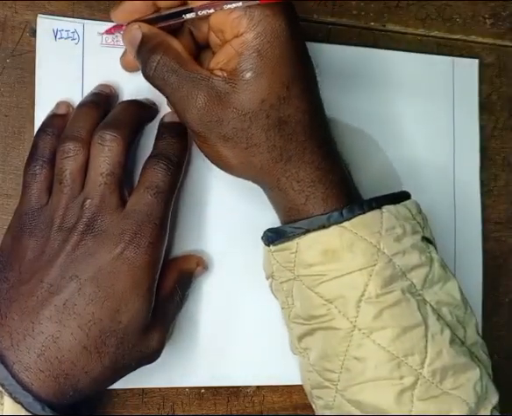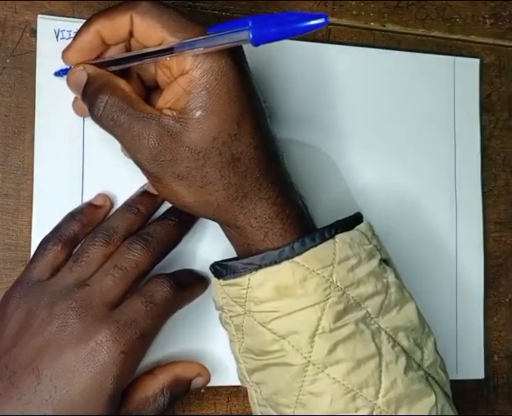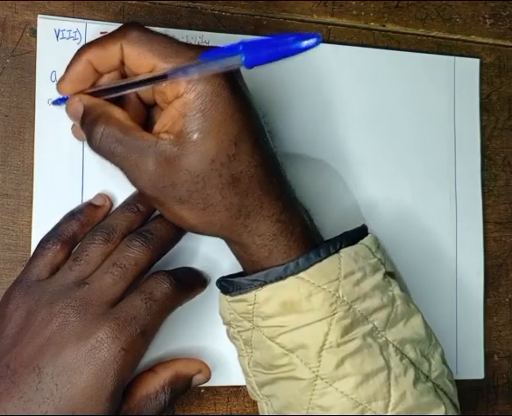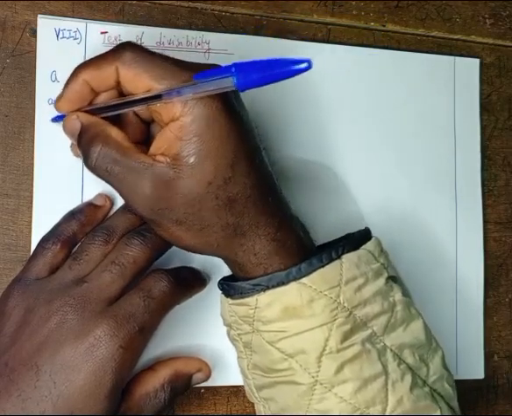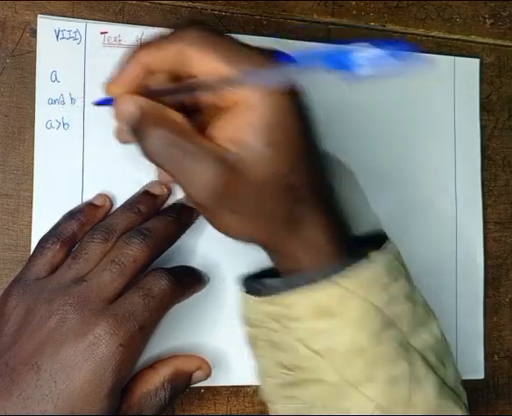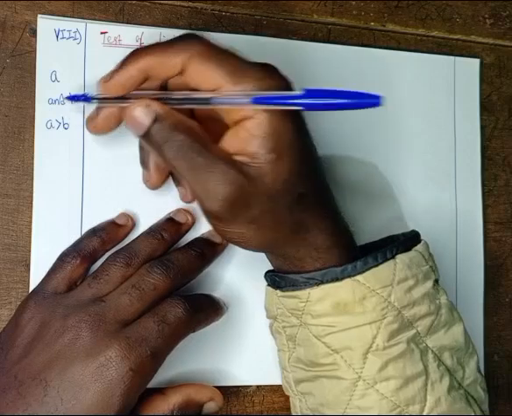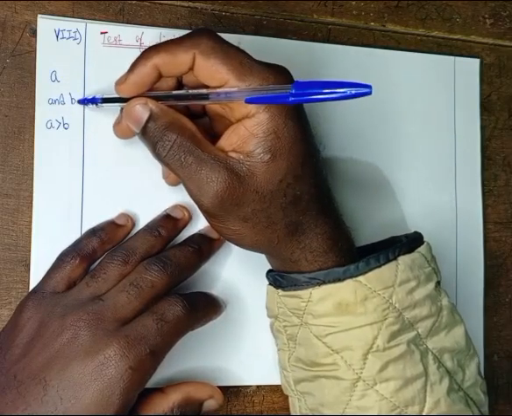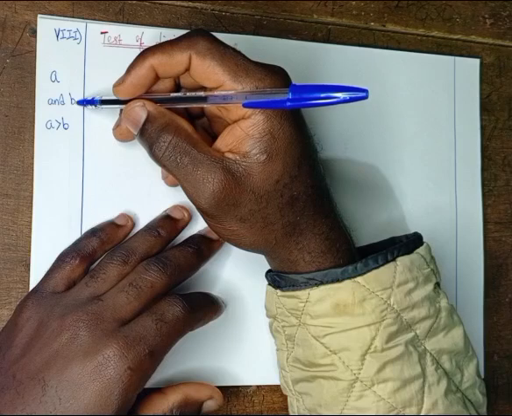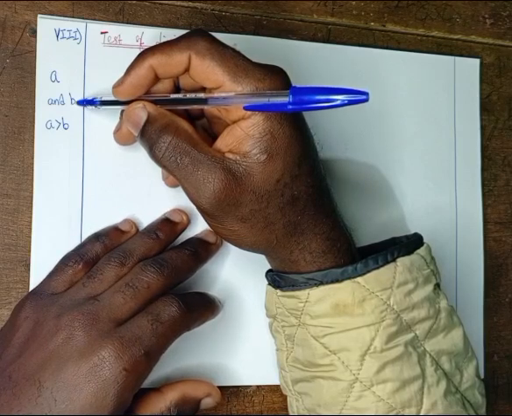When we talk of test of divisibility, for example, we can be given two numbers A and B, such that A is greater than B, and we are required to check if the number A can be divided by the number B without any remainder.